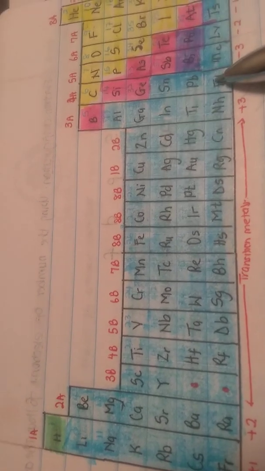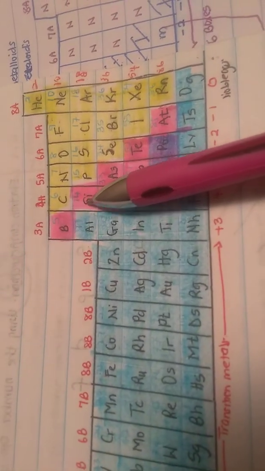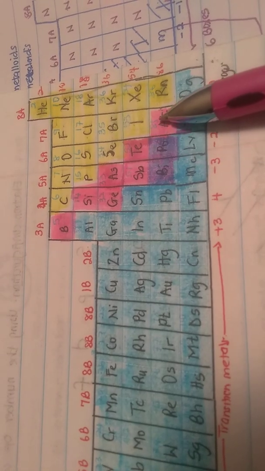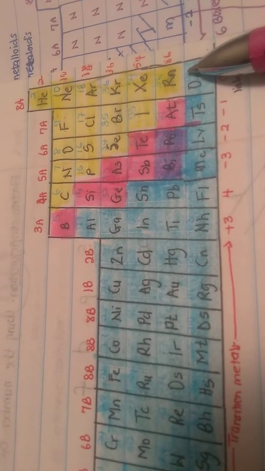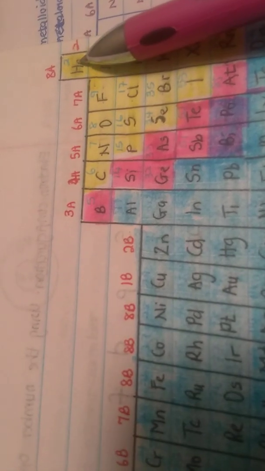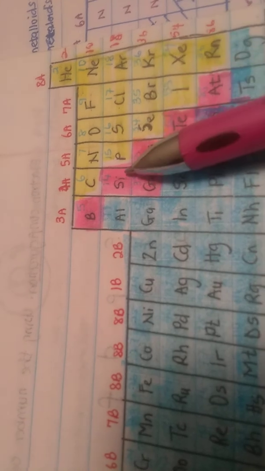These are all the metals. And then I have my metalloids in here, and my metals, and these are the non-metals drawn in with the atomic numbers on them.